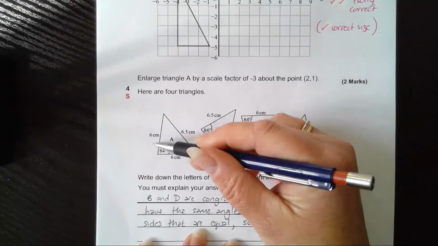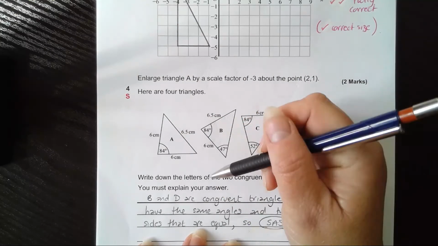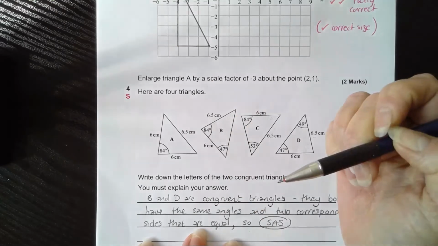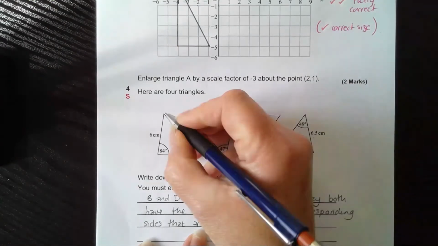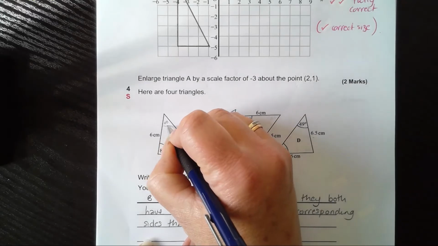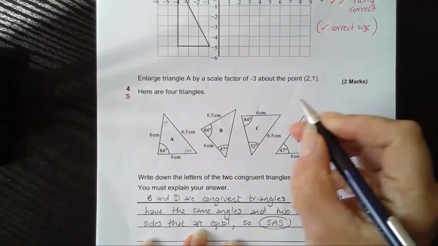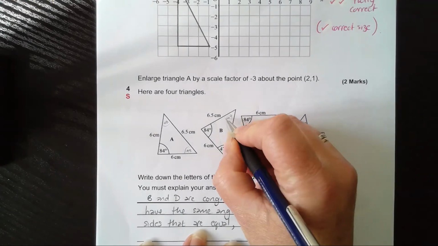Not an awful lot I can see about that one because I don't know any. Well, I do know that that angle and that angle are the same because I've got an isosceles triangle. So what's that? 48 and 48. This one, working that angle out, it's 49.